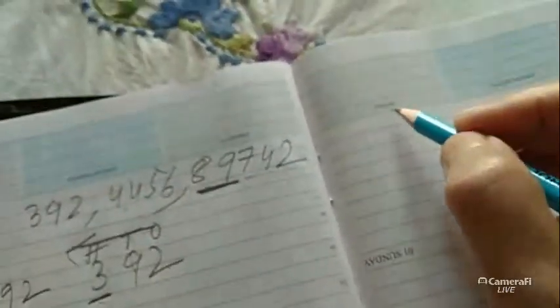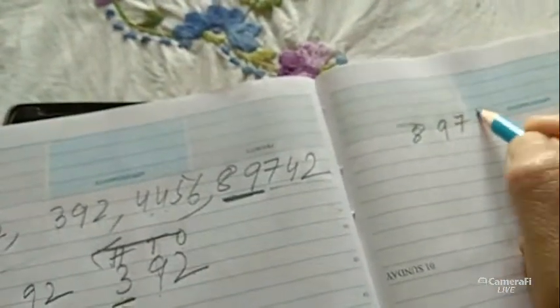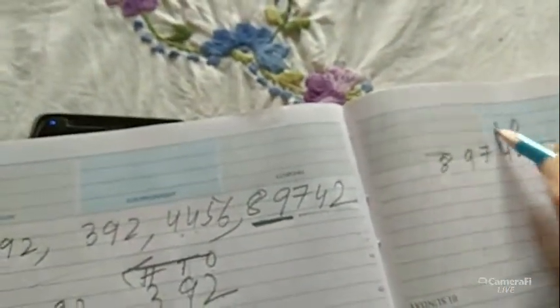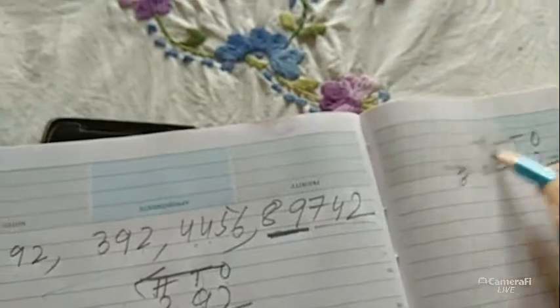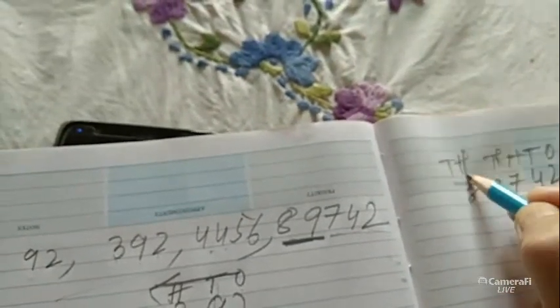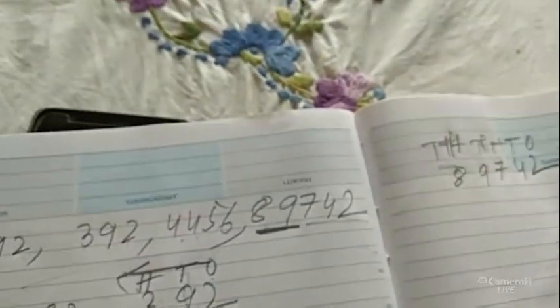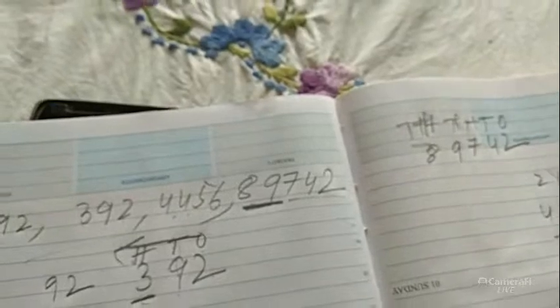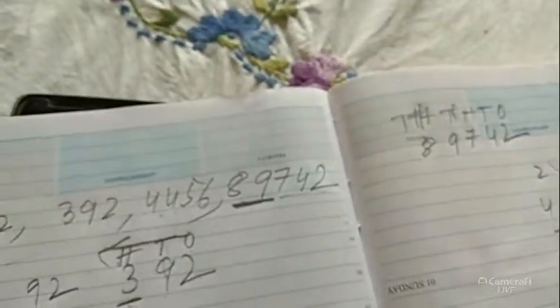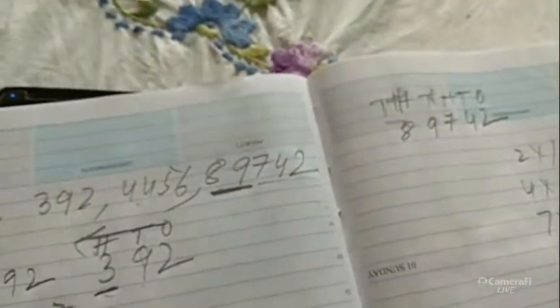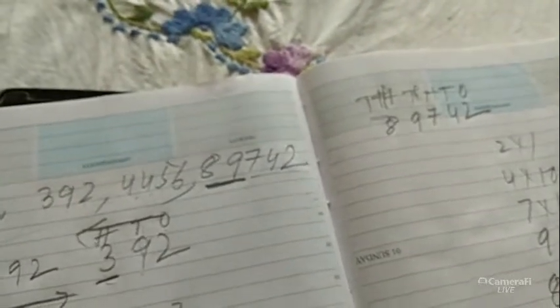And just like this, I'm writing this number: 89742. Ones, tens, hundreds, thousands, then ten thousands. So 2 is in the ones place, 4 is in the tens place, 7 is in the hundreds place, 9 is in the thousands place, then 8 is in the ten thousands place.